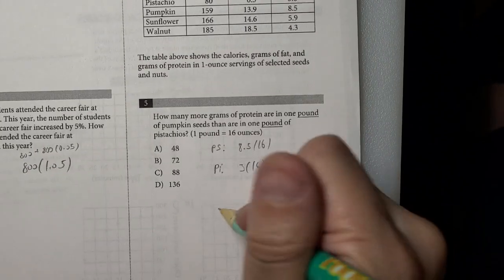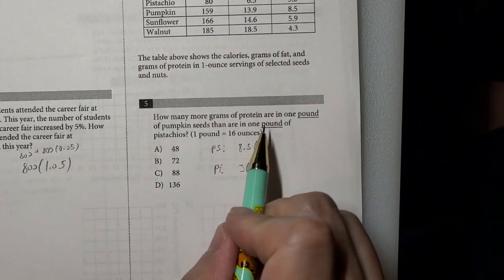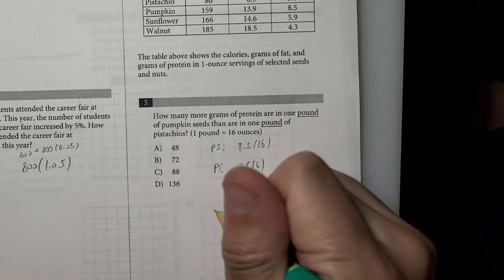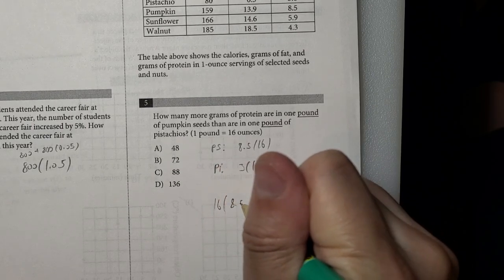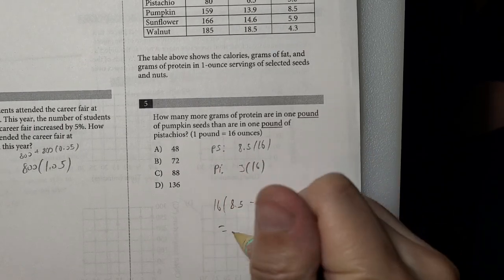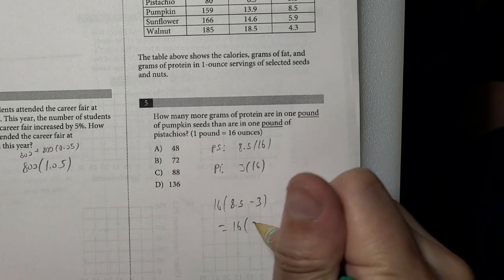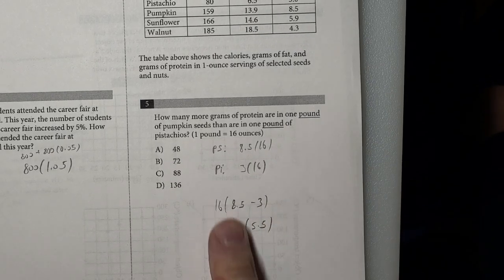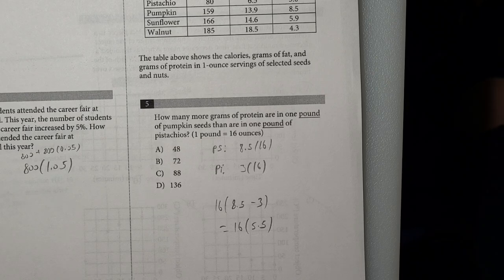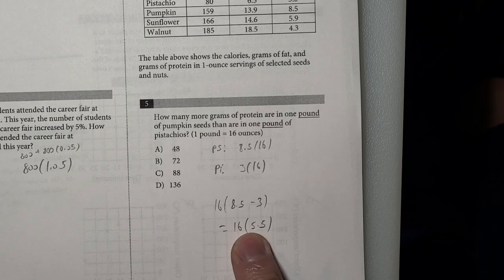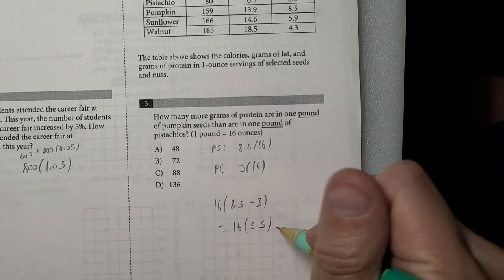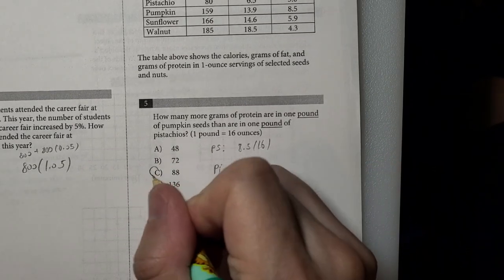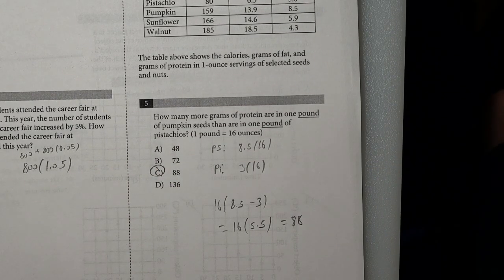Okay? So how many more grams of protein are there in pumpkin seeds? It'll be 16 times 8.5 minus 3. So that's 16 times 5.5. Plug that into your calculator. Again, you could have just plugged in 16 times 8.5 minus 16 times 3, or you can just plug in 16 times 5.5, which is 88. Okay, that's the answer.